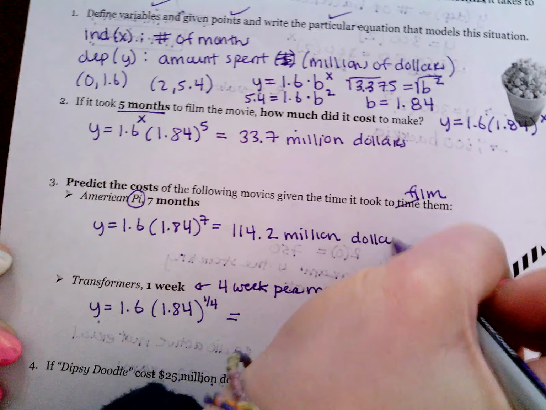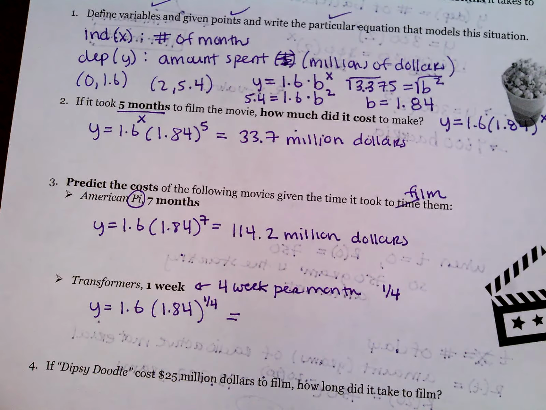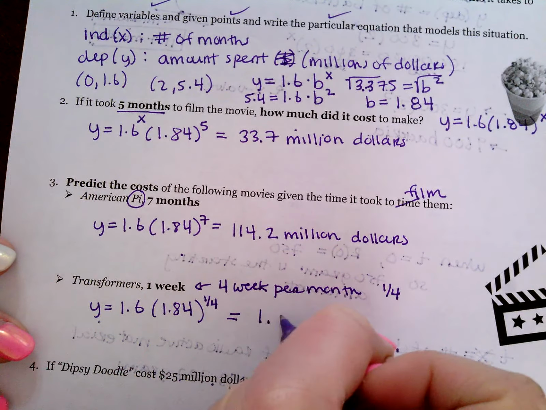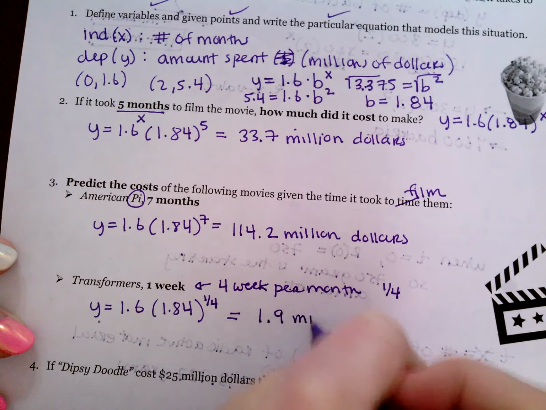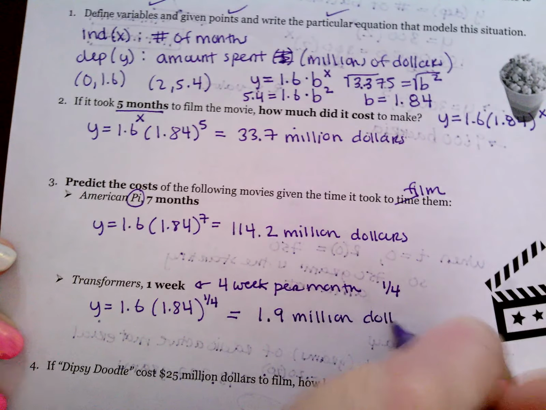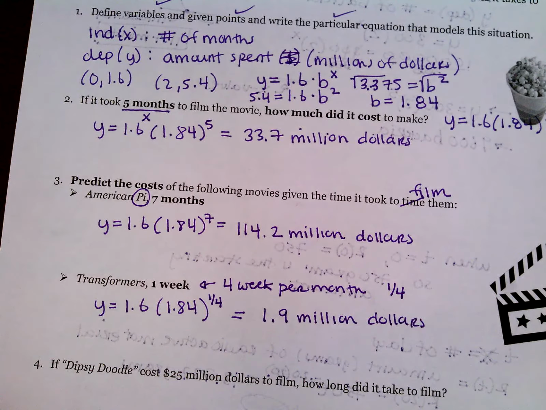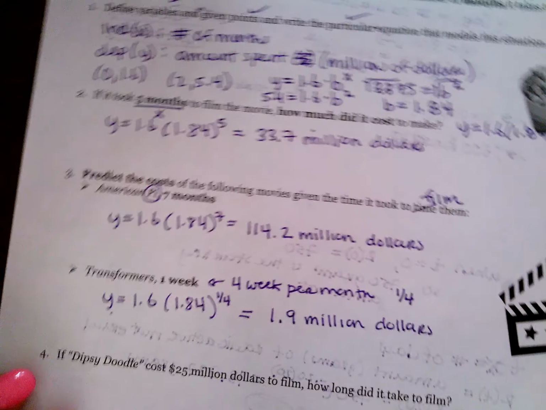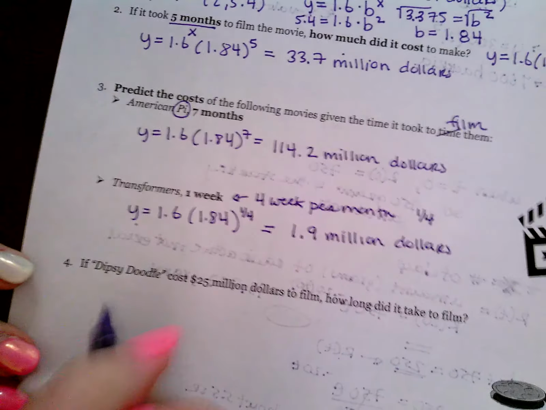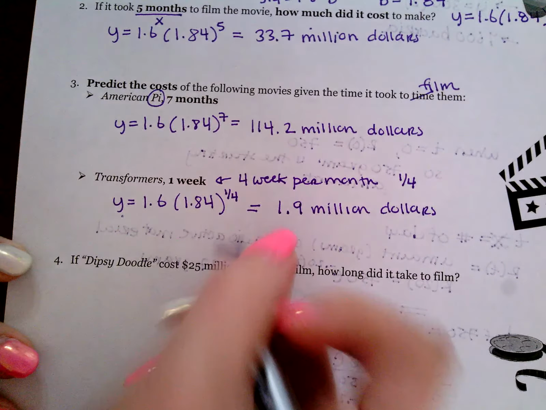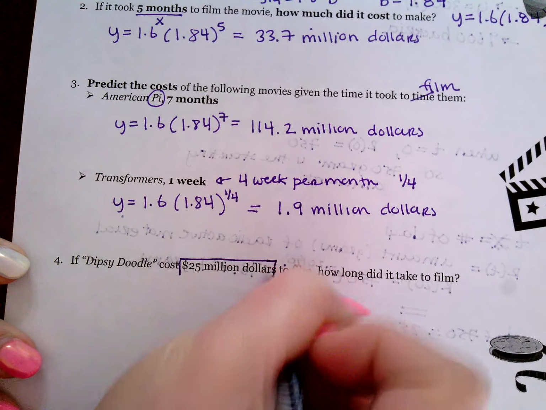So finally, for Dipsy Doodle, if it cost $25 million to film, now we're giving you a Y value, an outcome. How long did it take to film? So 25 million equals 1.6 times 1.84 to the power of x. So let's see, divide by 1.6. 25 divided by 1.6 is 15.625 equals 1.84 to the power of x.